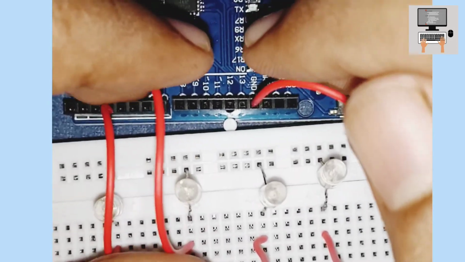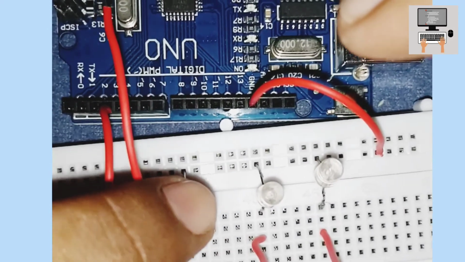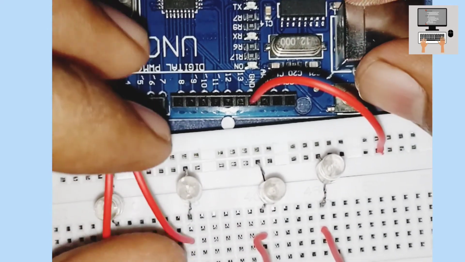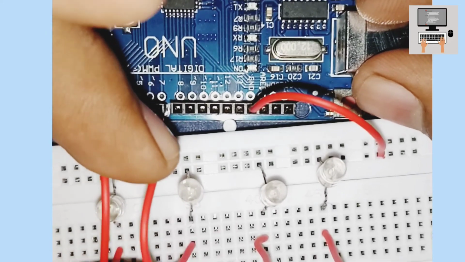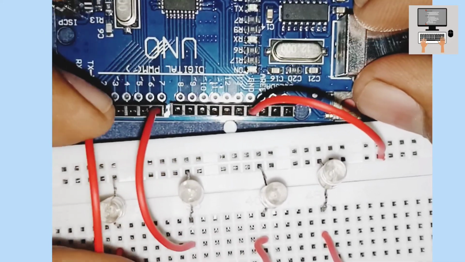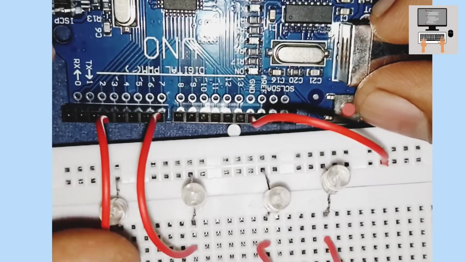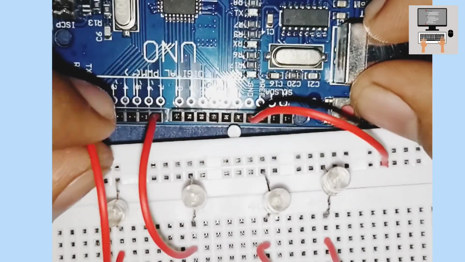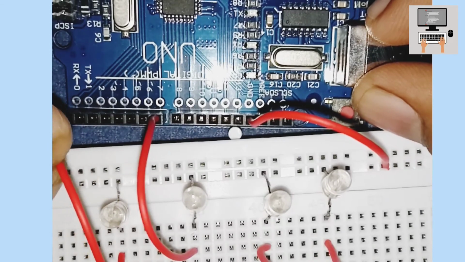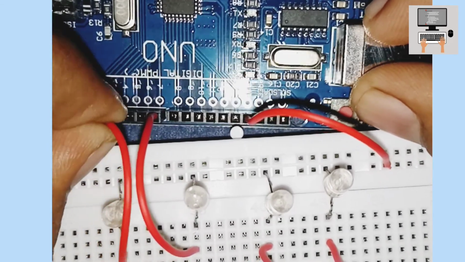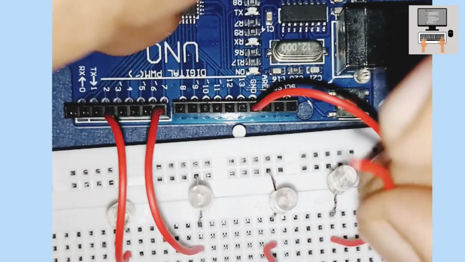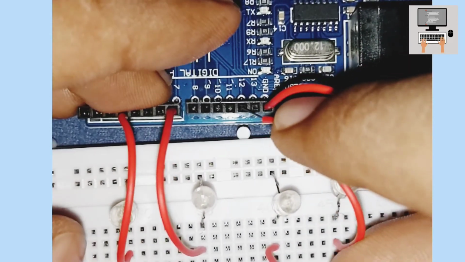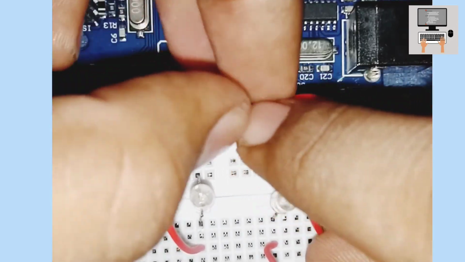Alright, so this is our 3rd one. The 3rd one was pin number 7. So which is our 7? Here it is. Which is number 0, 1, 2, 3. So now which is our 13 one?